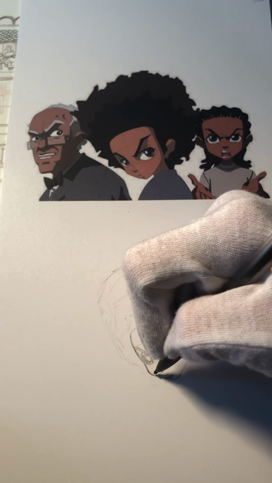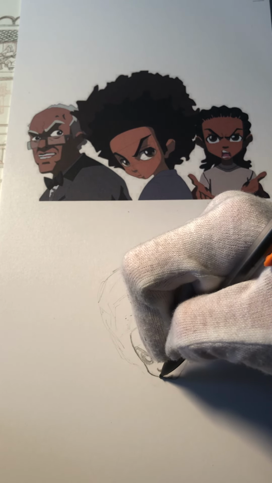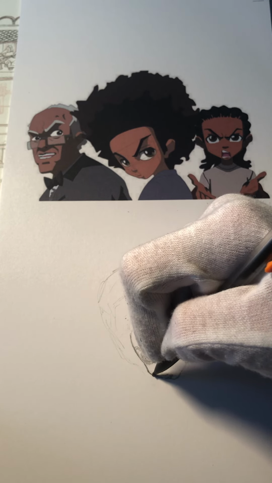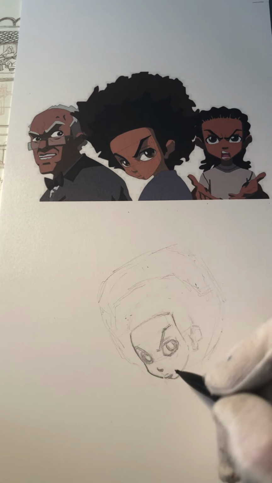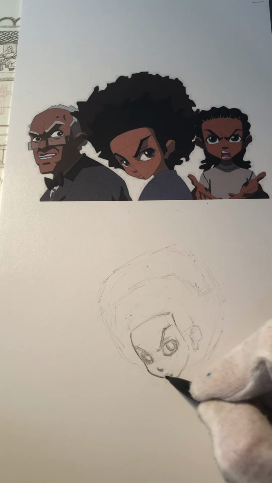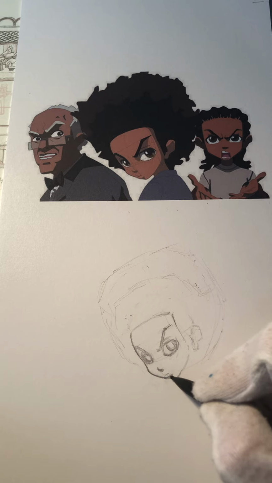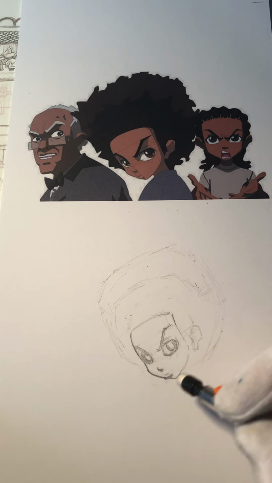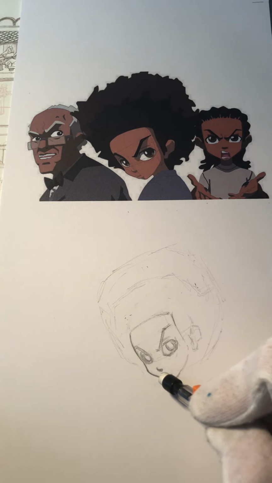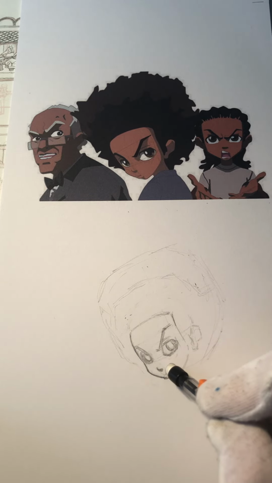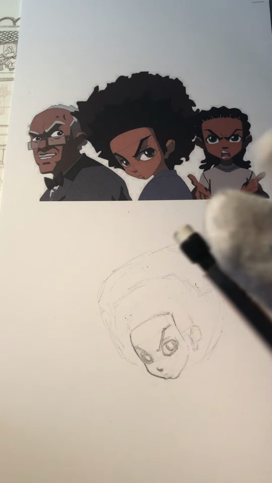And this is the part where practice just comes in as far as being able to control your line. And as I'm doing this, my eyes are constantly going back to the reference and checking. So as you can see, I've made that lip a little bit too big.